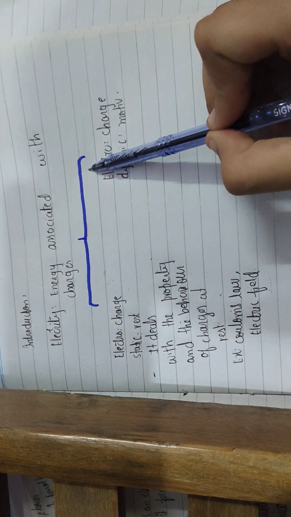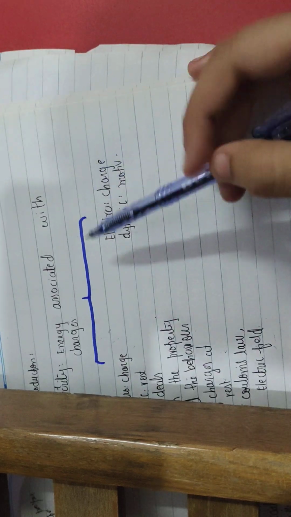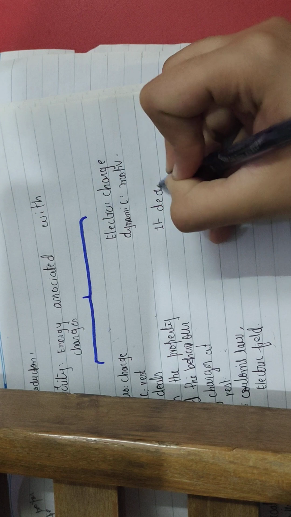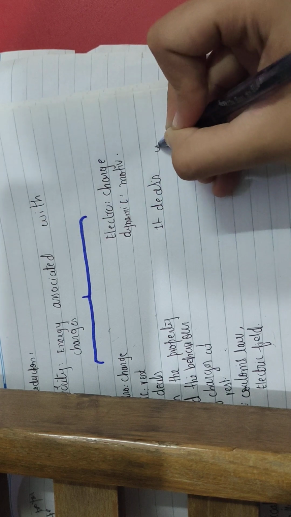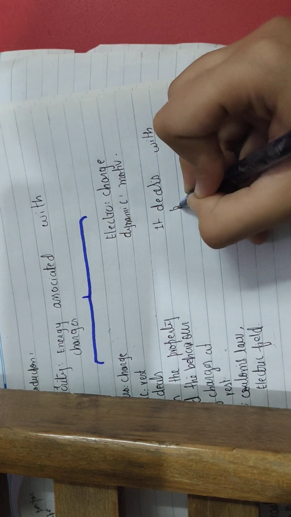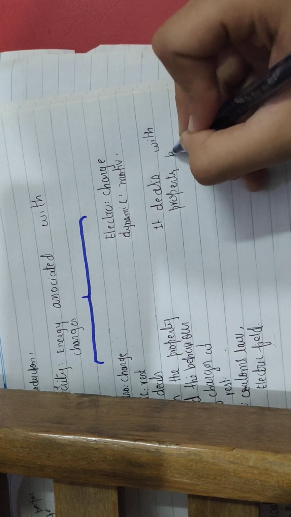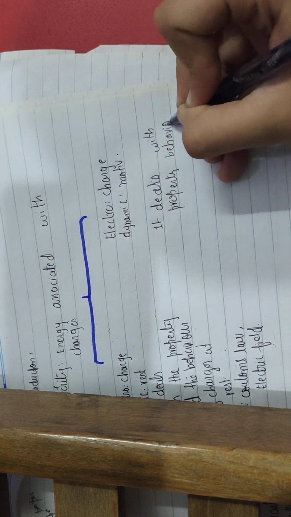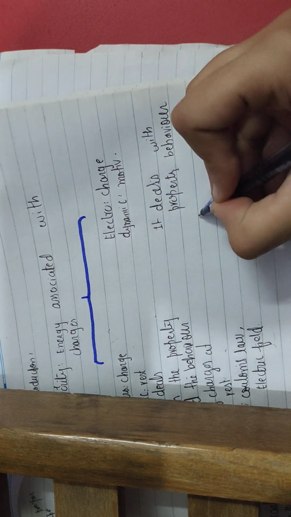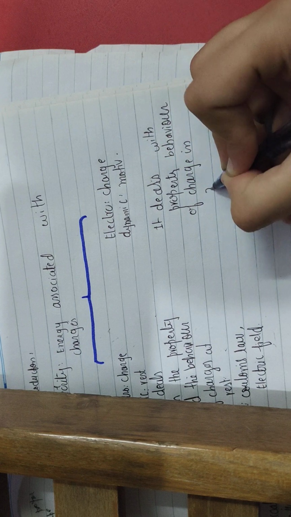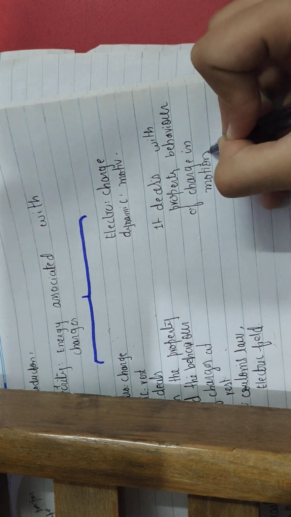Now moving towards electrodynamics. Electrodynamics deals with the property and behavior of charge in motion, meaning the charge is moving.